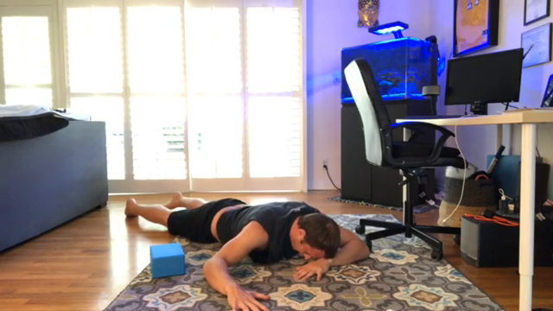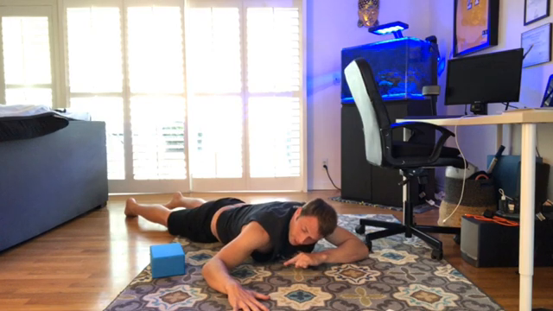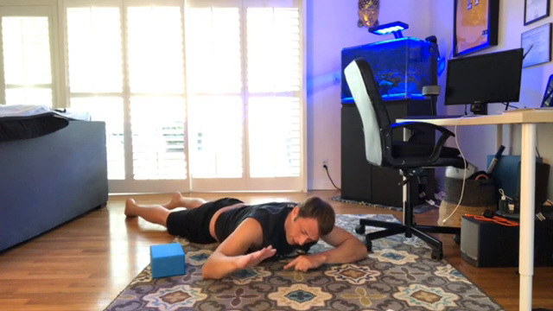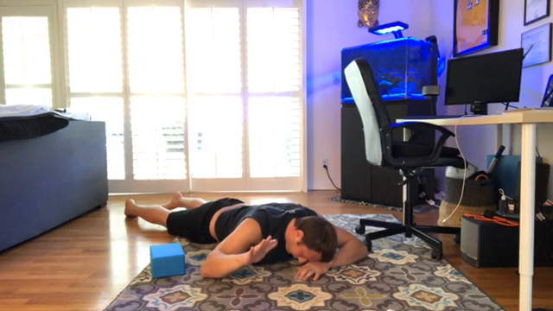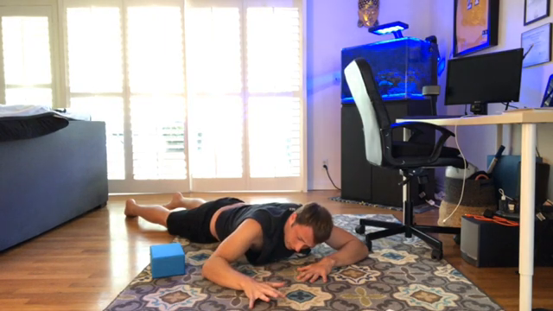So push down for 3, 2, 1. Keep pushing. Take a big breath of air in. Now lift off, keeping your elbow down, pivot, lift your arm up as high as you can, and hold for 3, 2, 1. Hold it, breathe in. And now back to the front, the first one. Push down and breathe out.